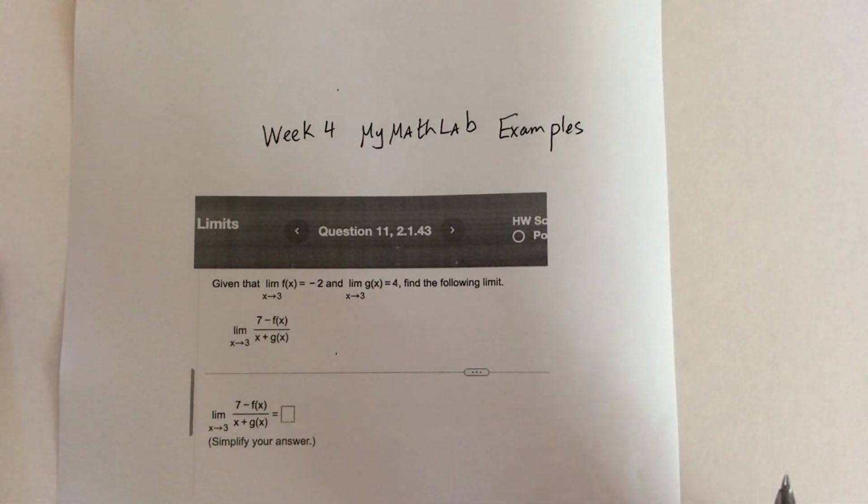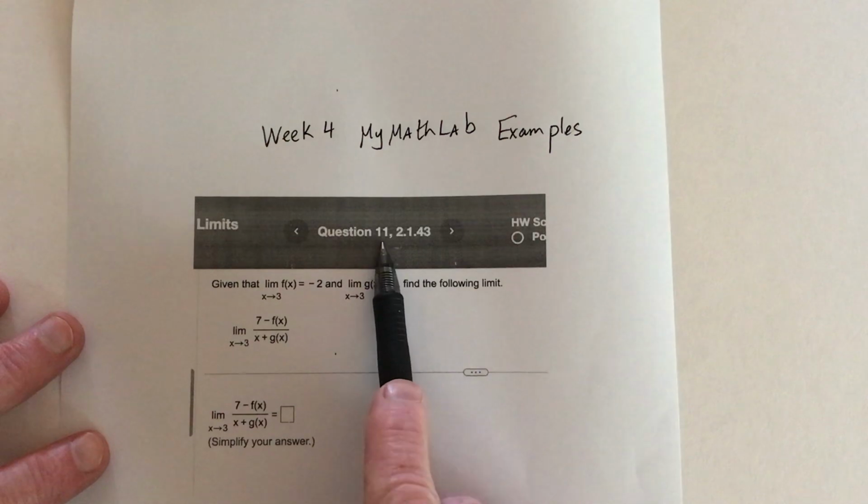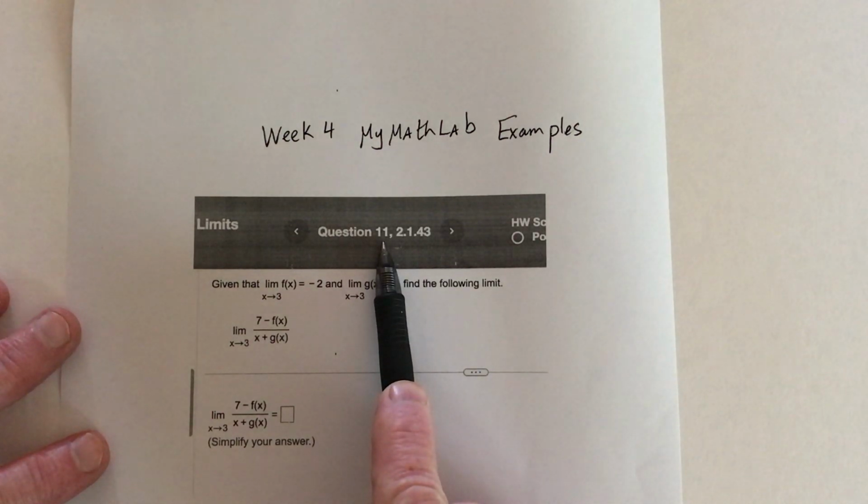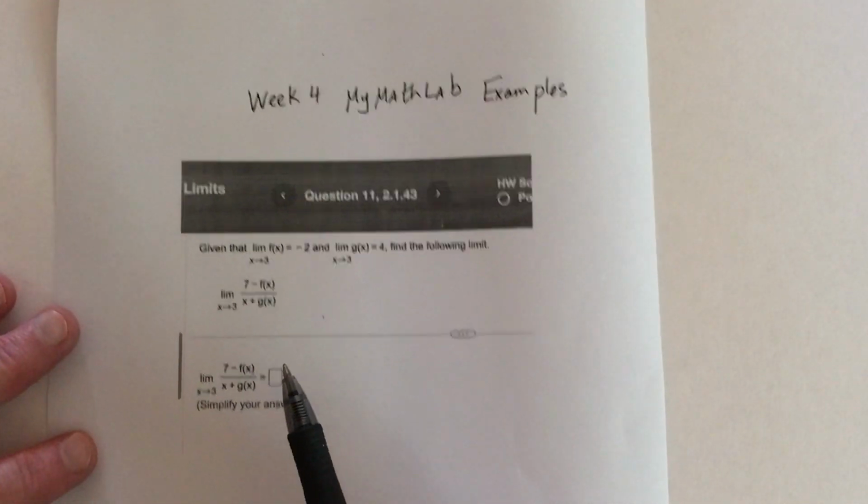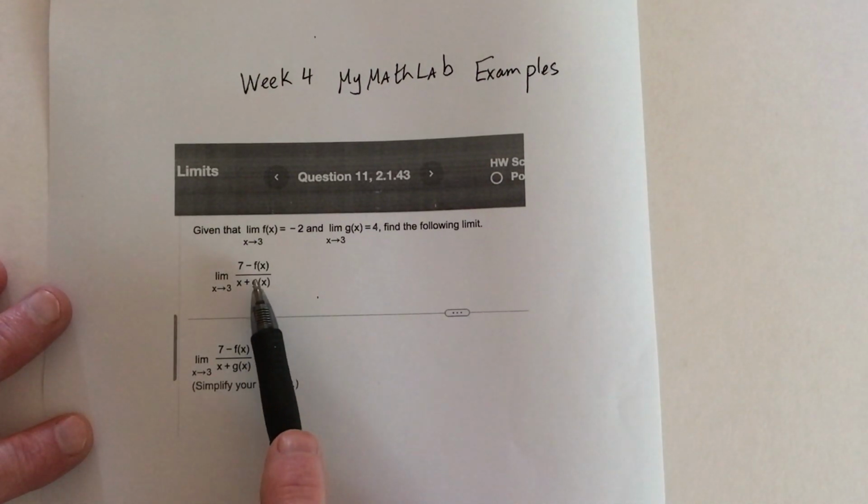And week 4, MyMathLab examples. One I chose is question number 11, only because, well, the work is easy, but just worded sort of strangely.